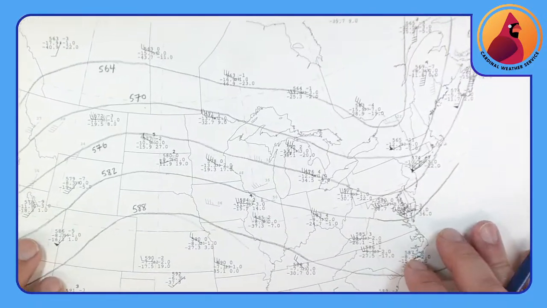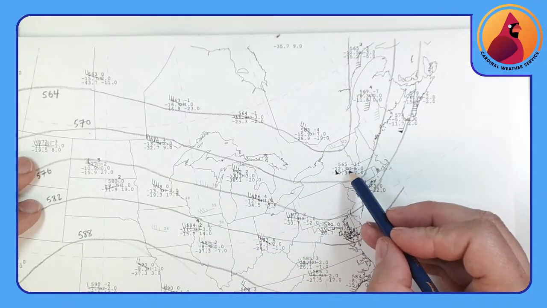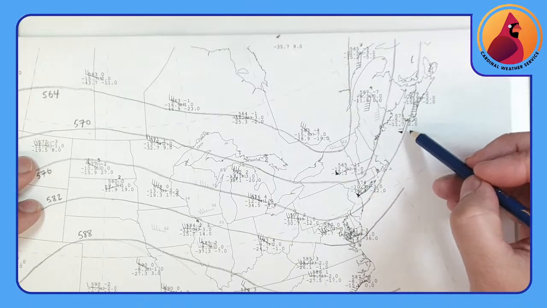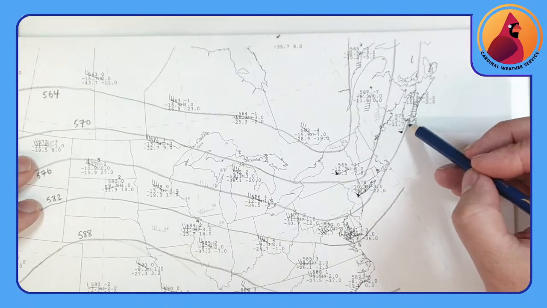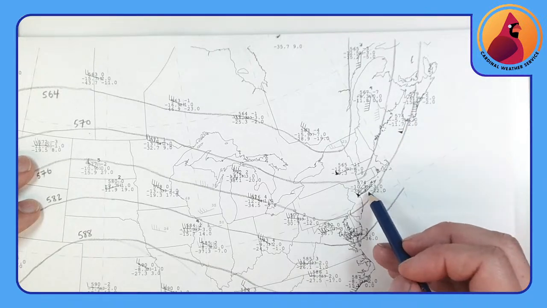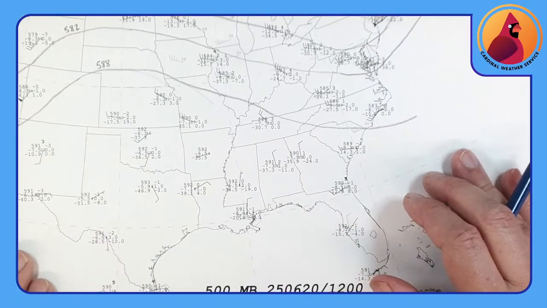We'll stay kind of up north here, scanning. This is 52, 54. This one is 58. We'll check down here.